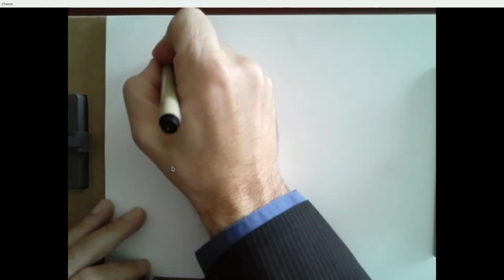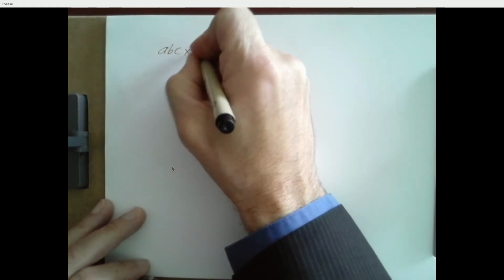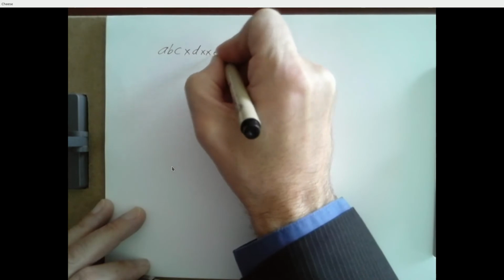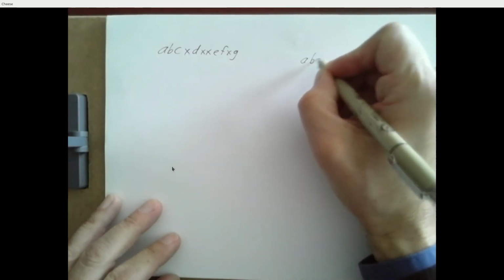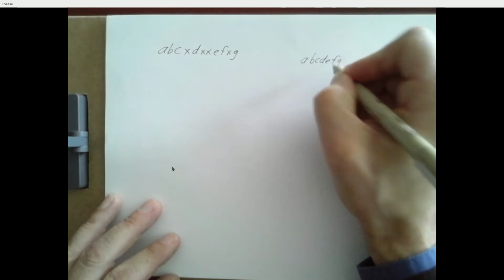And we worked through this somewhat. If that's your input string, you'd like your output string to end up being just this.